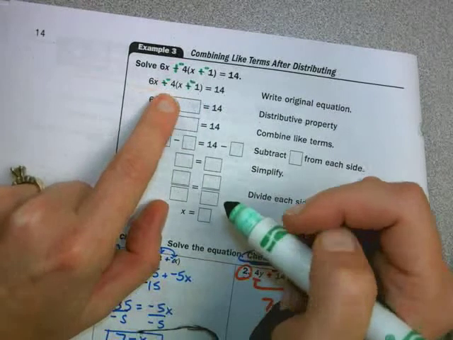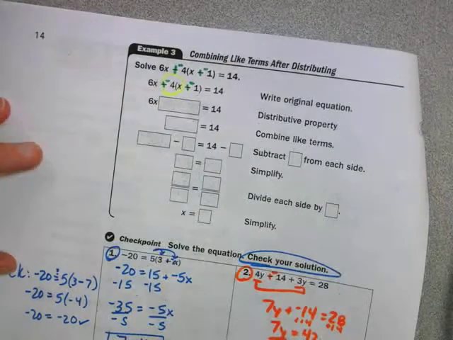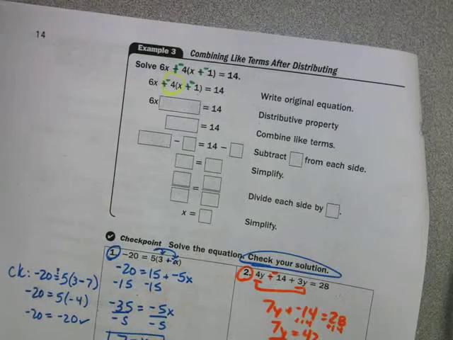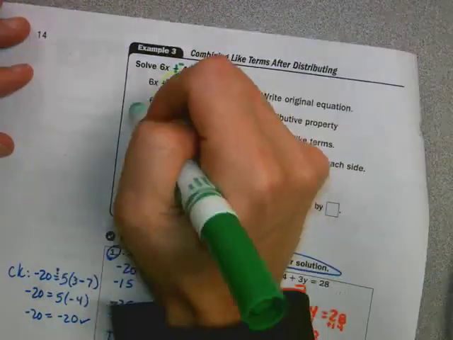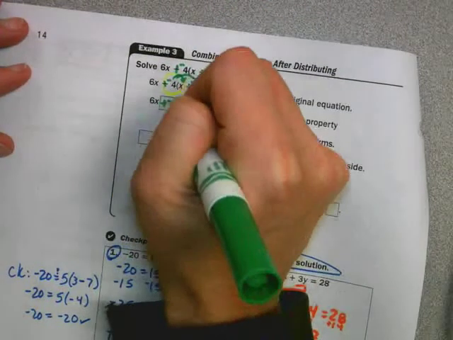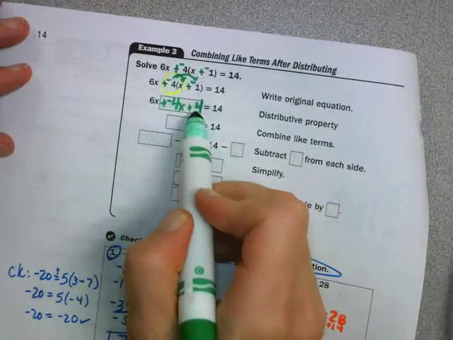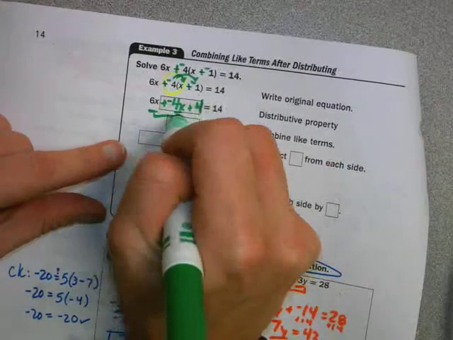And that's my number 1 mistake you guys are going to do. You're going to try to combine the 6x and that x there. So you must distribute first. So we are distributing right now. So it becomes 6x plus negative 4x plus a positive 4, because a negative times negative is a positive. That was our distributive property. Now you can combine like terms. So 6x and negative 4x make 2x.